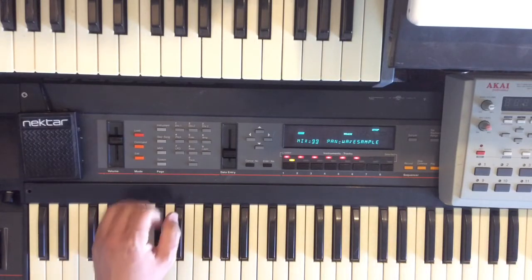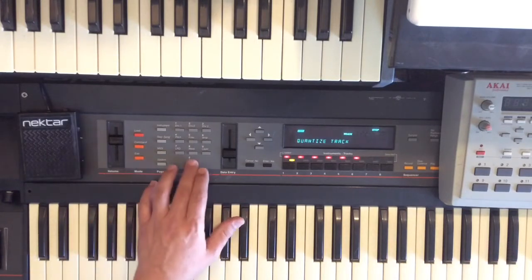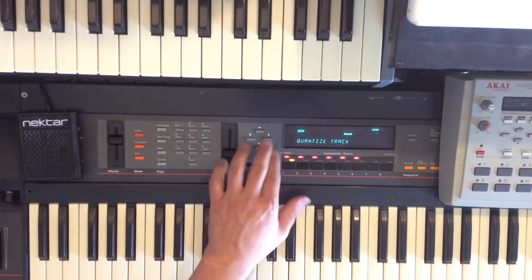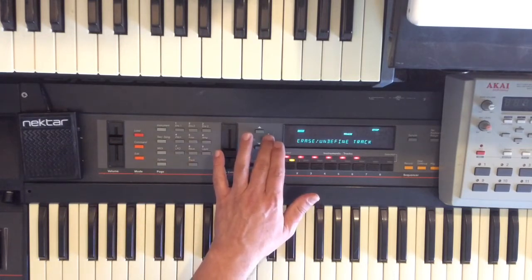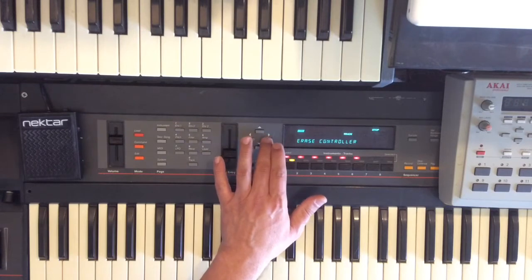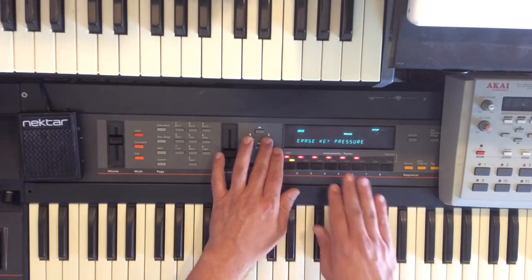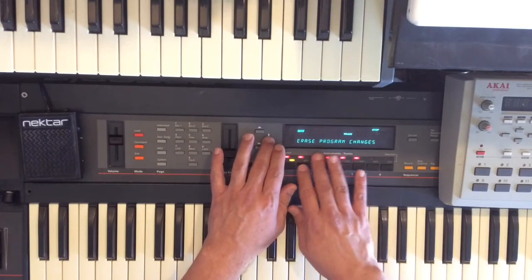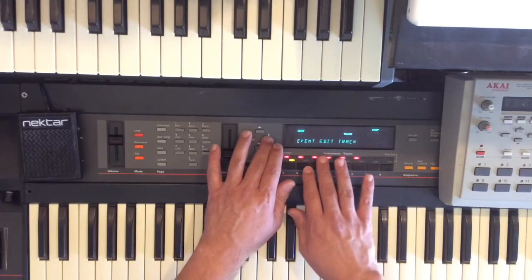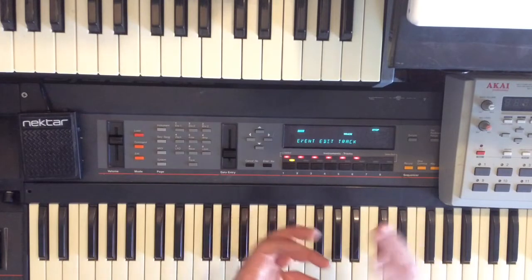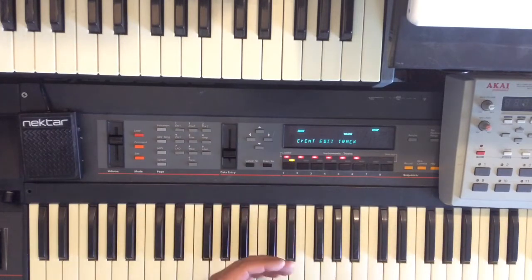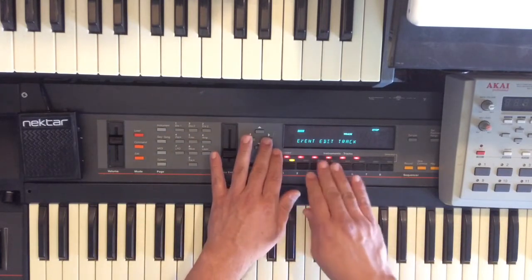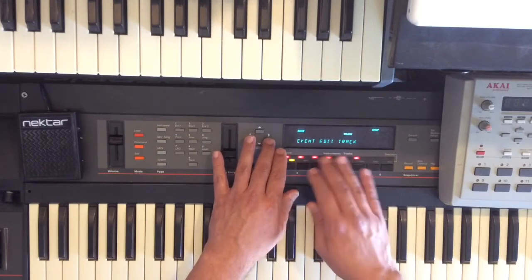So what you're going to want to do is go Command, Track, Quantize Track, scroll until you see Erase Controller. Now there's other things you can erase. You can erase the velocities, you can erase the key ranges, any program changes, you can merge different tracks together, which is really useful. And then there's the event edit track, which is kind of like a step sequencer.